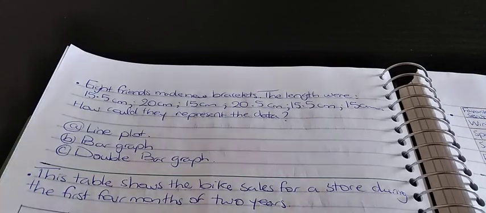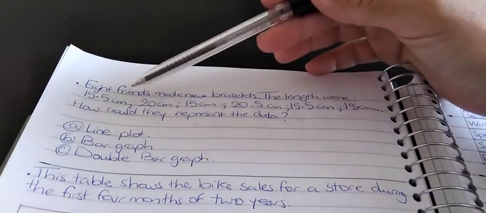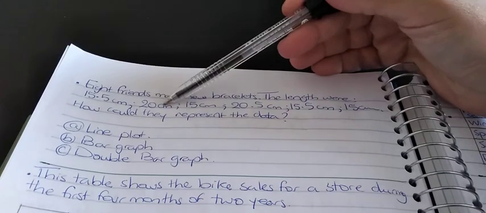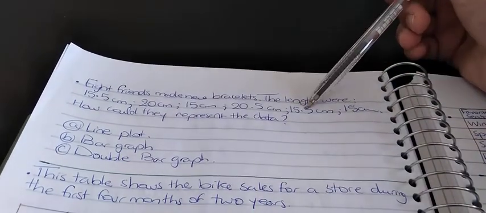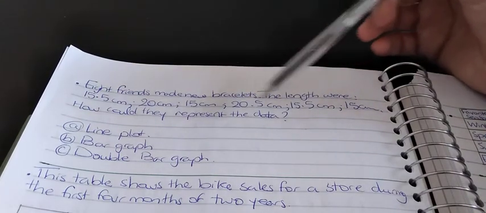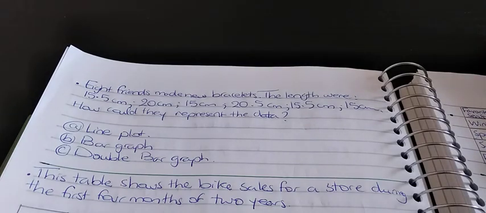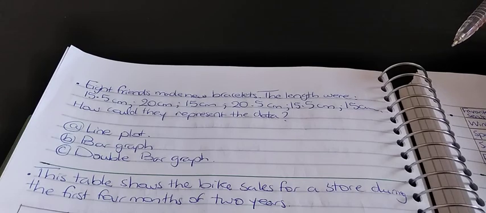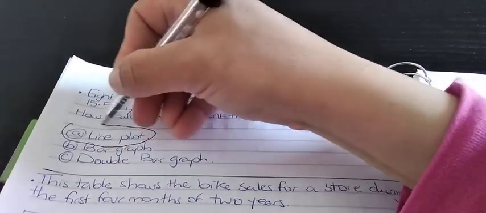8 friends made new bracelets. The lengths were 15.5 centimeters, 20 centimeters, 15 centimeters, 20.5 centimeters, 15.5 centimeters, 15 centimeters. How could they represent the data? So we are comparing the length of the bracelets. Okay, so if we are comparing the length, we have to choose the line plot because it's a measurement.